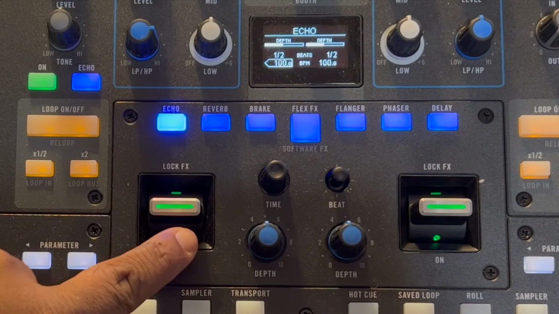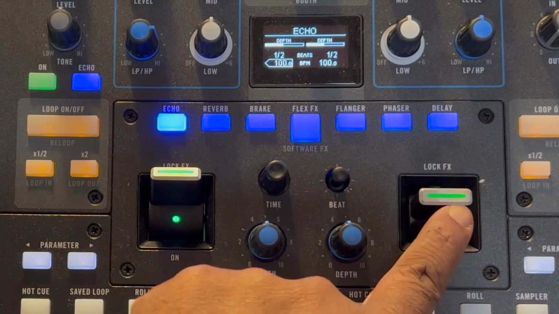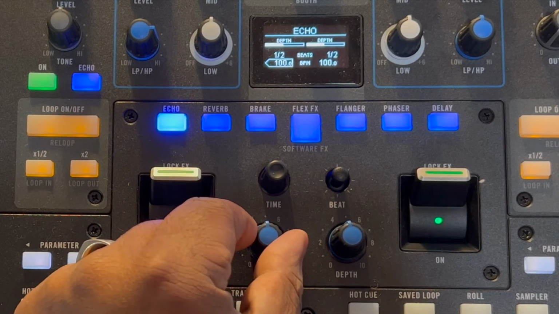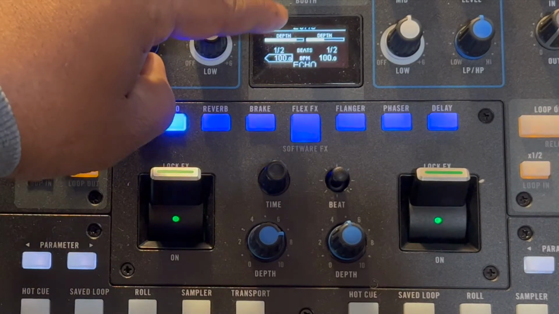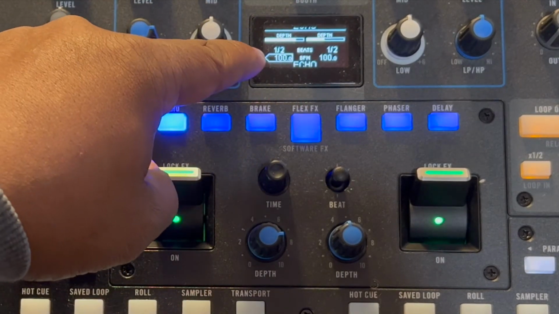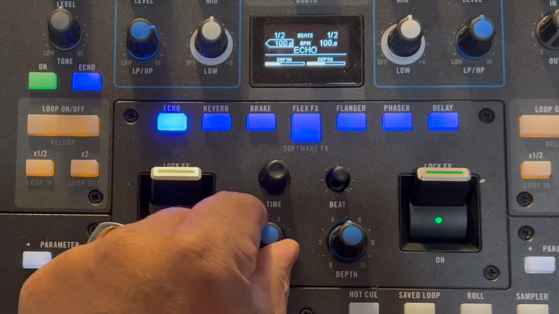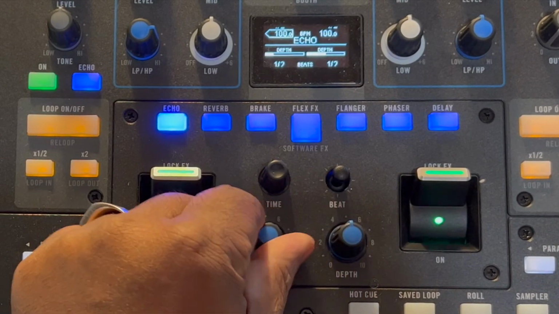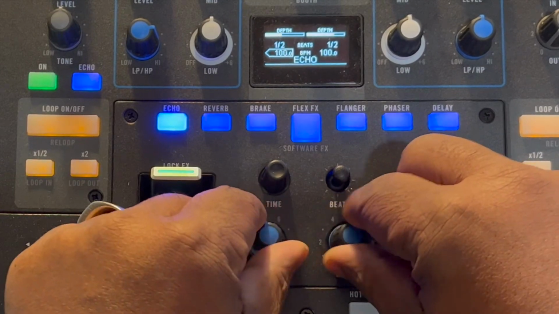Now, if I engage the effect, this time nothing's happening. If I engage this one, nothing's happening. But now watch what happens when I start scrolling. See, the second I touch the depth knob, the top of the echo label came to the bottom, and above it is the BPM. If I scroll more, you see that it just continues to change just because I'm using my depth knobs, and they'll just keep doing that.